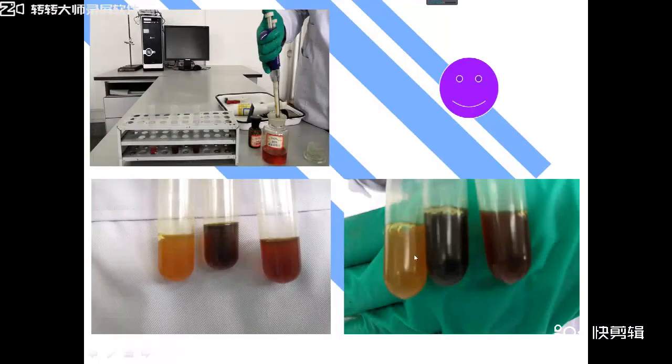Just now we have done the lab. We know the different colors of different tubes, and in accord with the color, we can know the activity of cholinesterase. It means yellow is high activity. Dark means low activity. Between them, because we use PAM chloride, we use a cholinesterase reactivator.